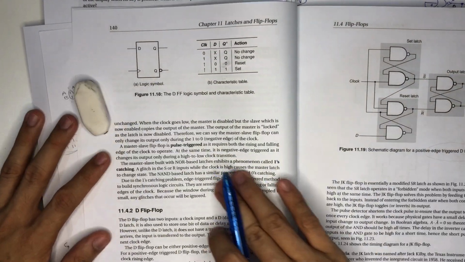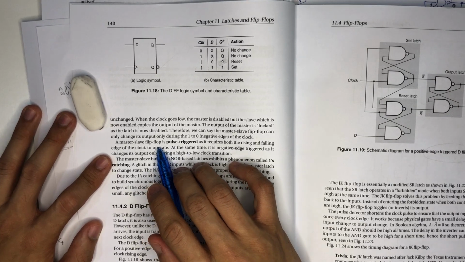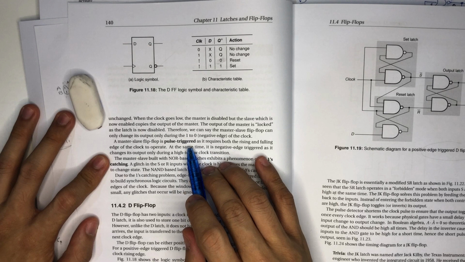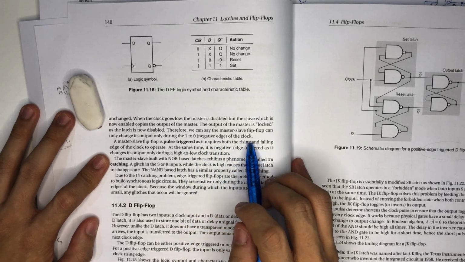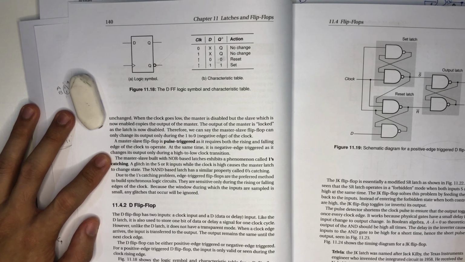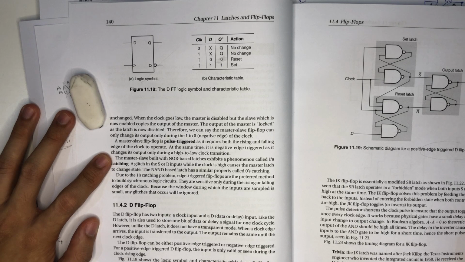Now, a master slave flip-flop is pulse triggered, as it requires both the rising and falling edges of the clock to operate. I think it's understandable, because for the master to enable it, it will require what? It requires the rising edge of the clock.